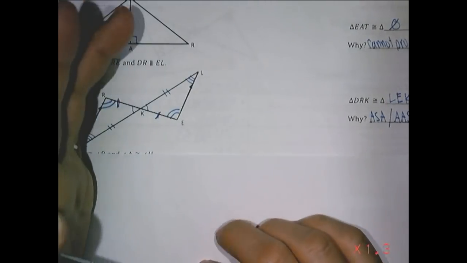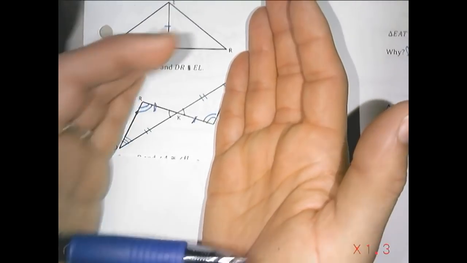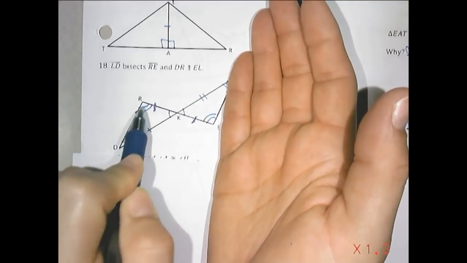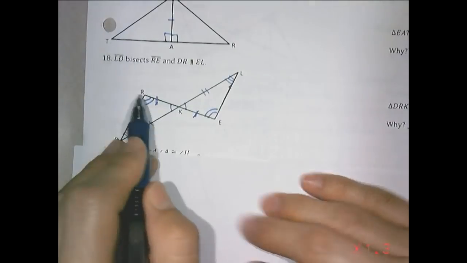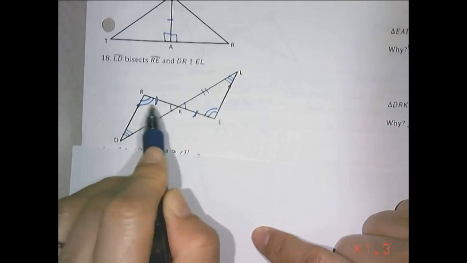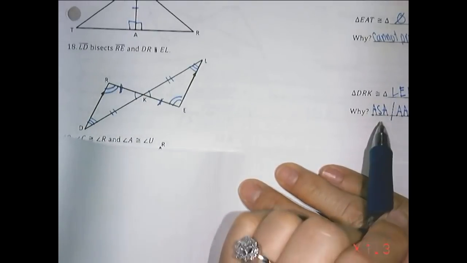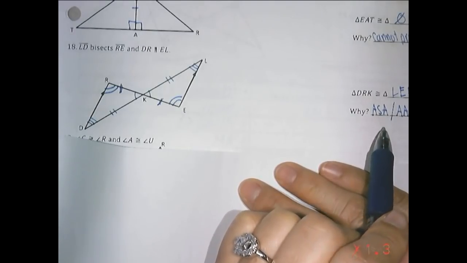These are our parallel lines right here and right here. And this is going to be a transversal that cuts through here, right here. So these would be alternate interior angles. And we would say that these are congruent as well, right? So we could say angle, side, angle. Angle, side, angle is what you want to write for this one. Okie doke.